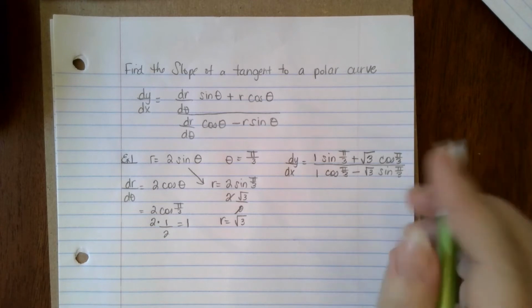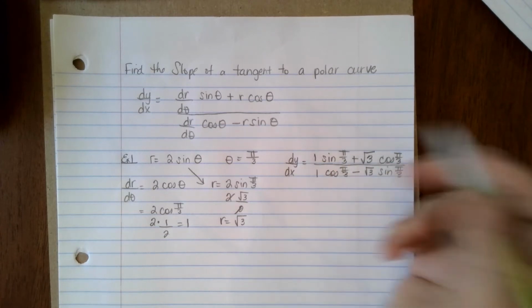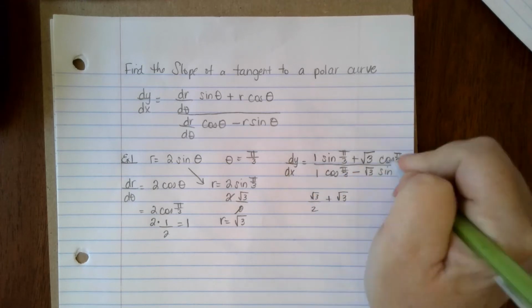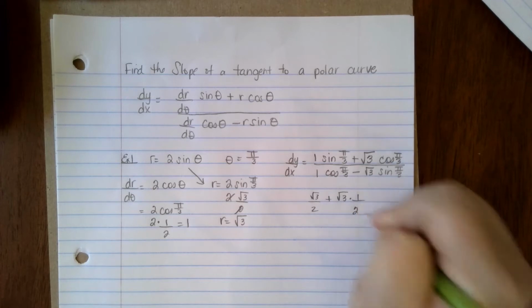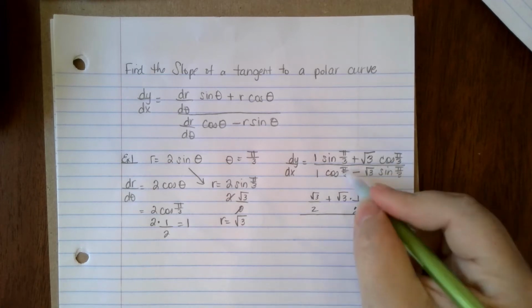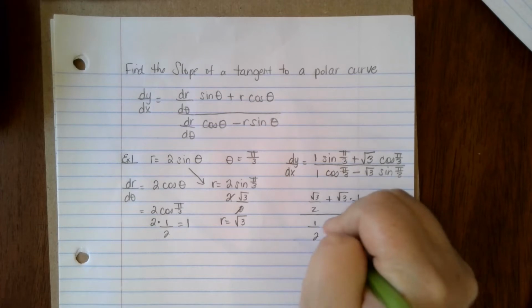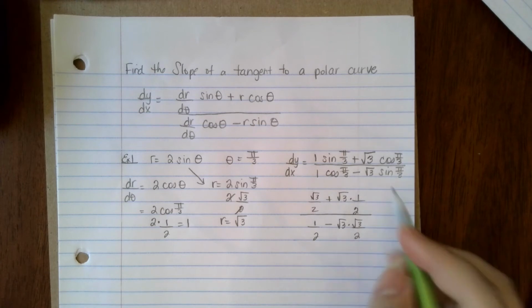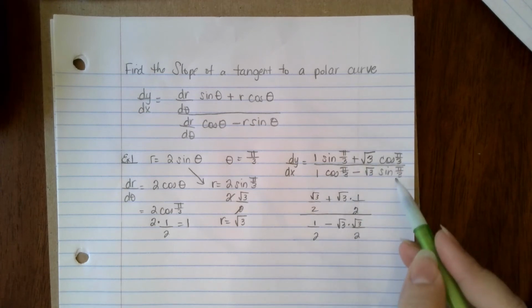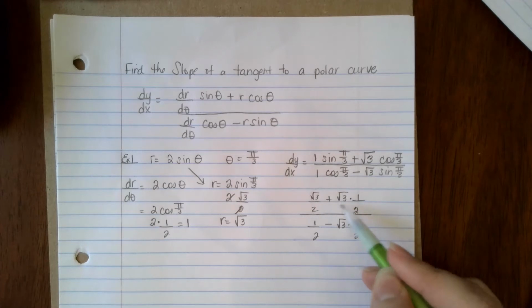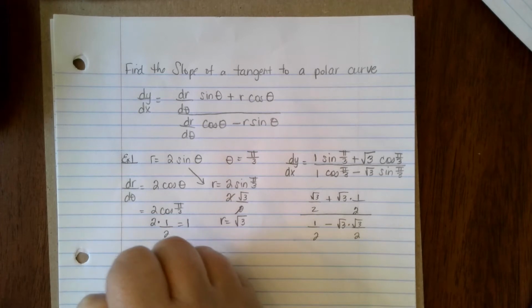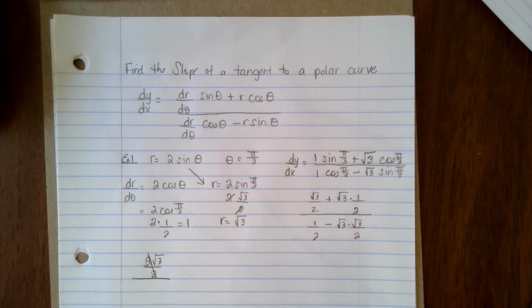Alright, so now I'll do it. Sine of pi over 3, the ones, who cares? Sine of pi over 3 is square root of 3 over 2. Cosine of pi over 3 is 1 over 2. Then cosine of pi over 3 is 1/2, and sine of pi over 3 is the square root of 3 over 2. So there I've gotten rid of all the trig values. So this is square root of 3 over 2 plus the square root of 3 over 2. That's going to be 2 square roots of 3 over 2, where of course those can cancel. So really it's just the square root of 3.